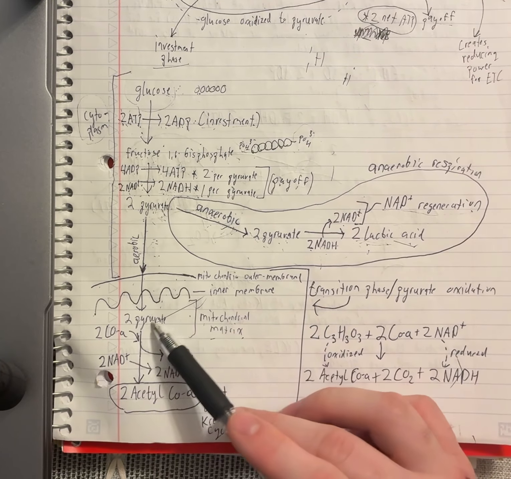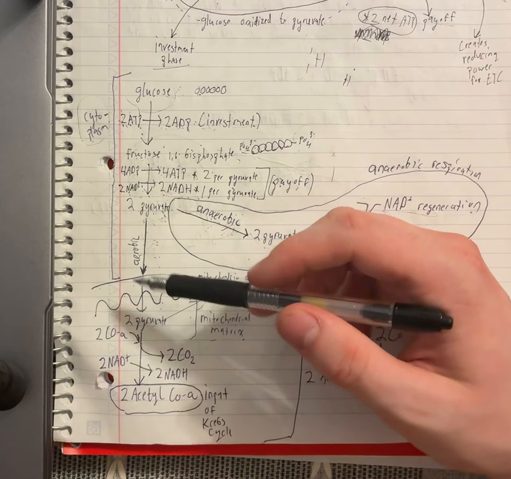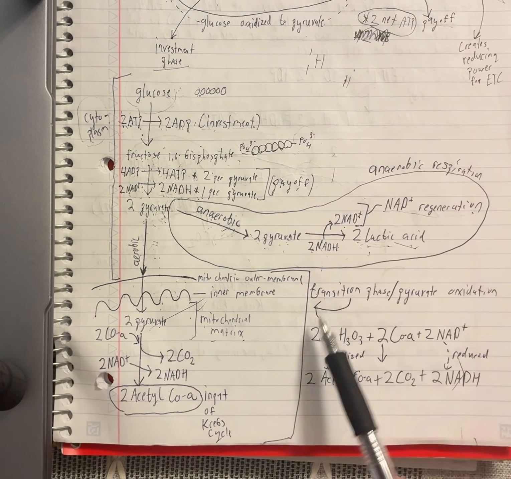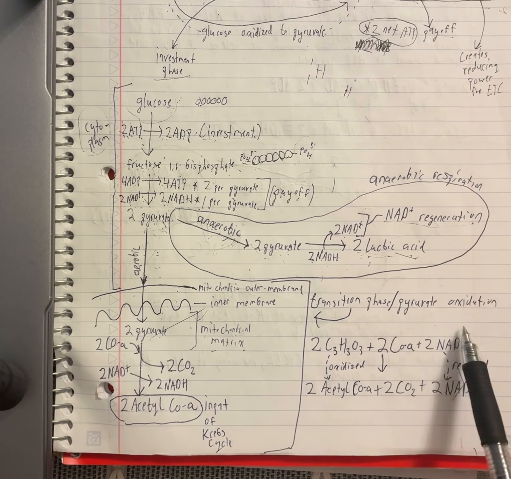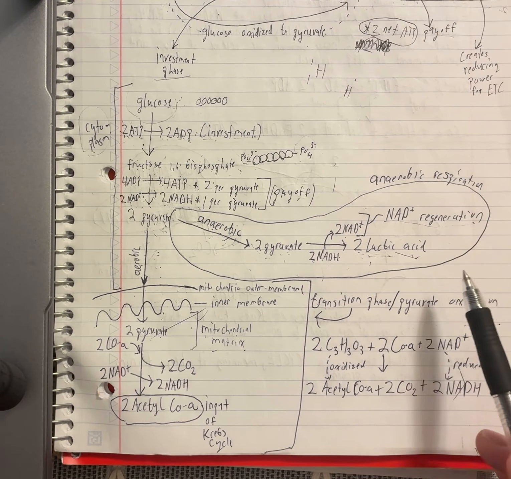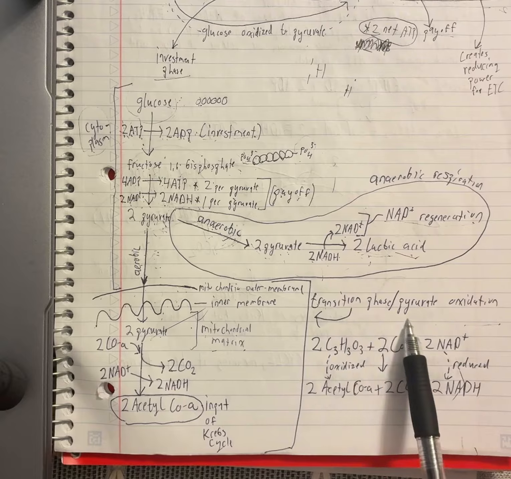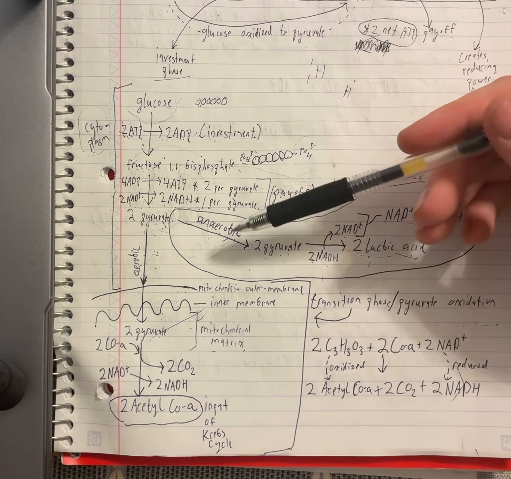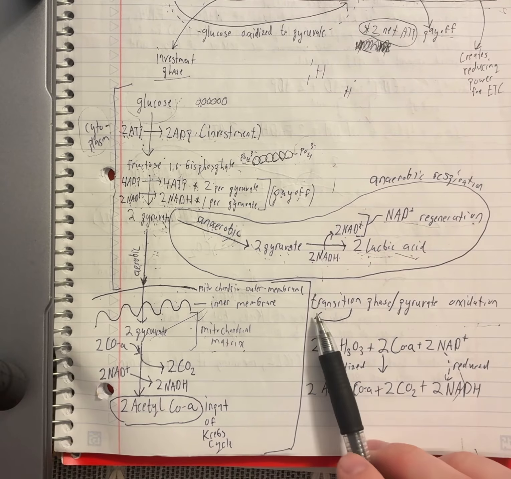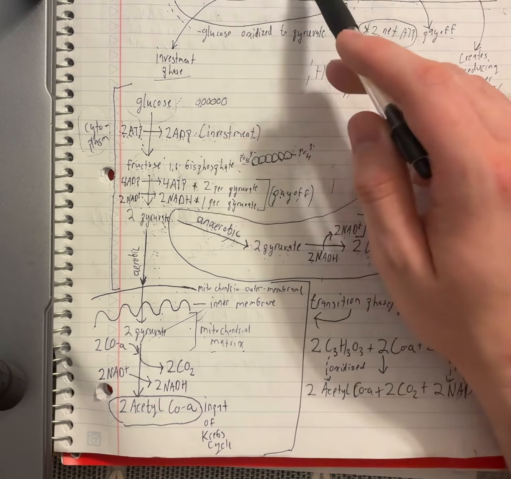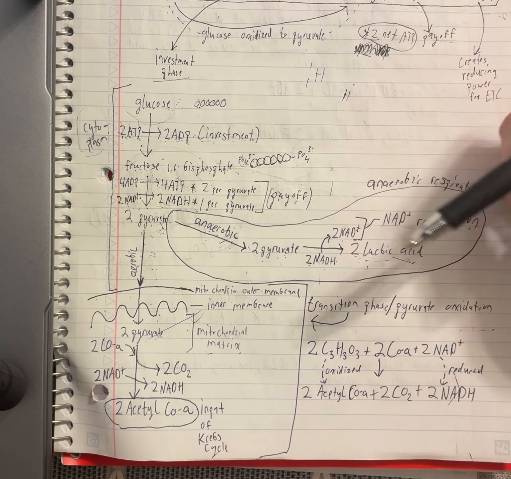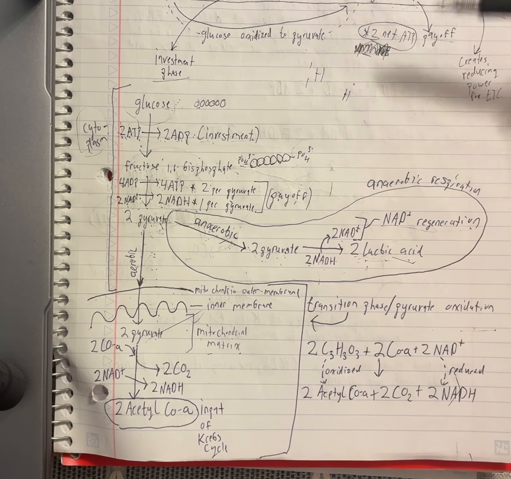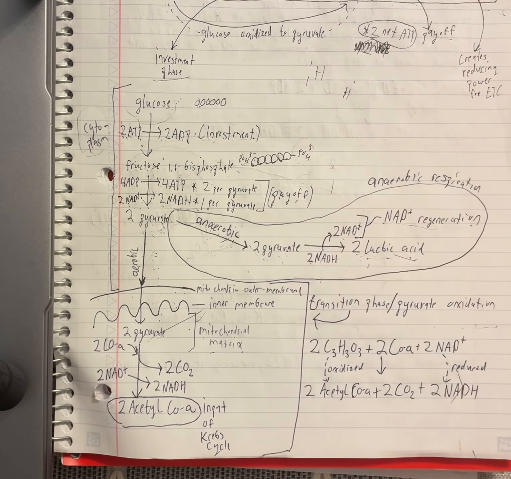So once we get that pyruvate in there through some transport, we are going to do what is called the transition phase or pyruvate oxidation. So this is a separate step from glycolysis. It kind of floats in this middle space between glycolysis and the next step, the Krebs cycle. Some people include it with glycolysis, some people include it with the Krebs cycle. It's just important that you know that it is its own distinct phase that is only going to be happening in aerobic conditions.